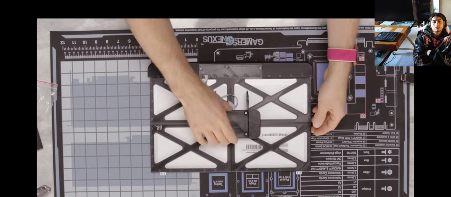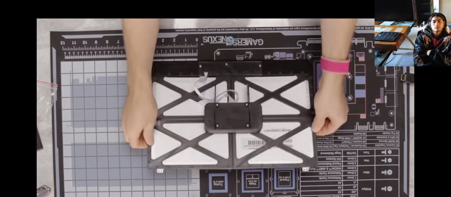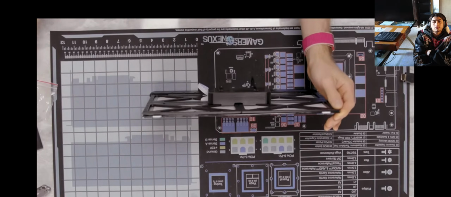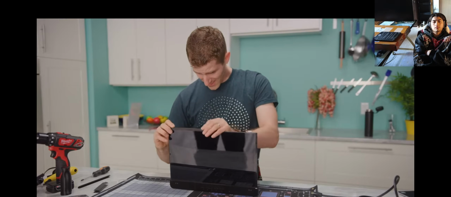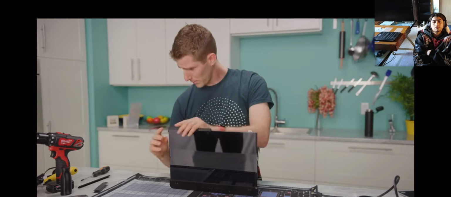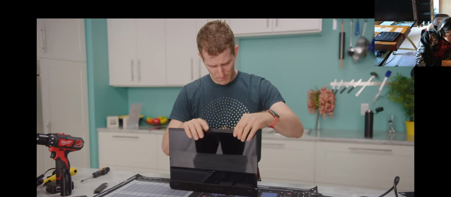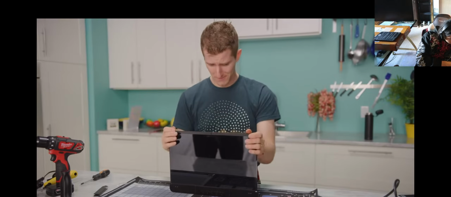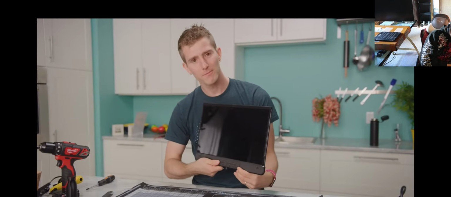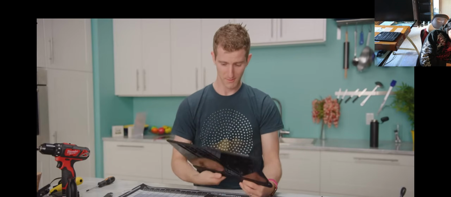So now we can pick it up. You can see it's a little floppy there. That's why there's these clips. So these go on a little something like that, boop. And there it is, boop. And that, for better or for worse, is a monitor now. A perfect monitor? No, don't be stupid.